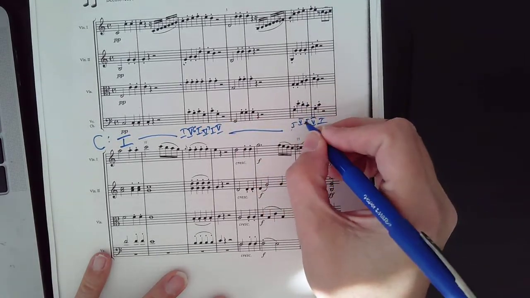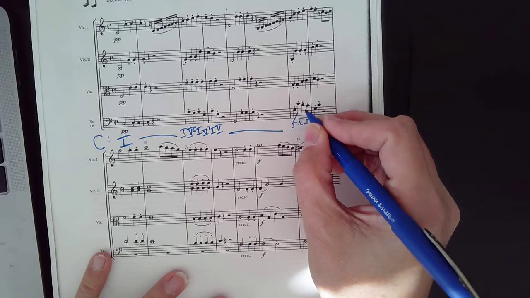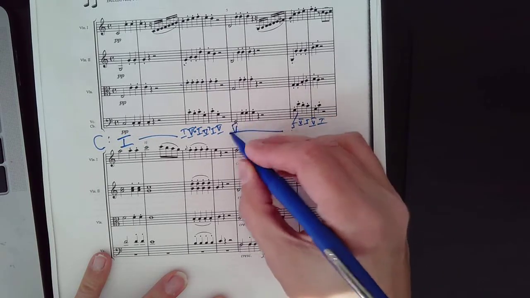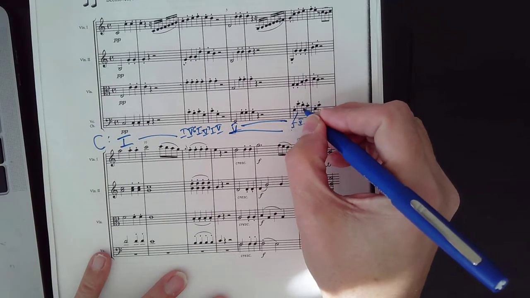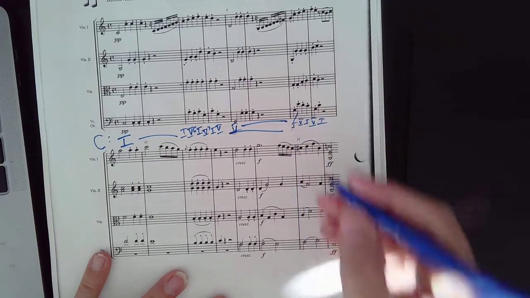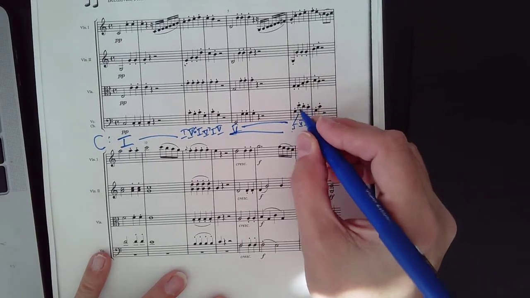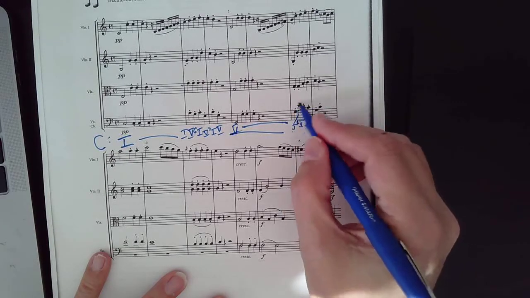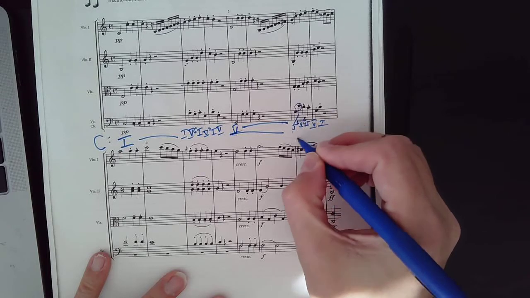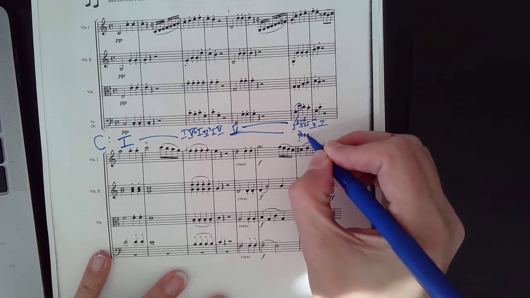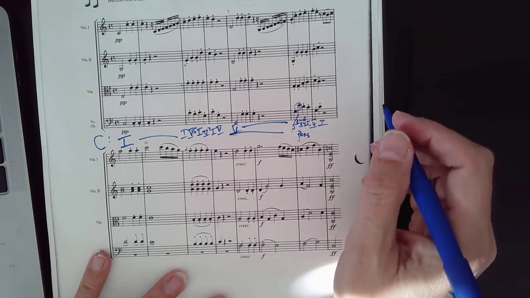Sorry. This 1 is here. And this 5 goes through there. This 1, 5, 1, 5, 1. Yes. So this is 1, 6. See with the E in the bass. 3rd. This is a 5-6-4. It's a passing 6-4 to root position 1.